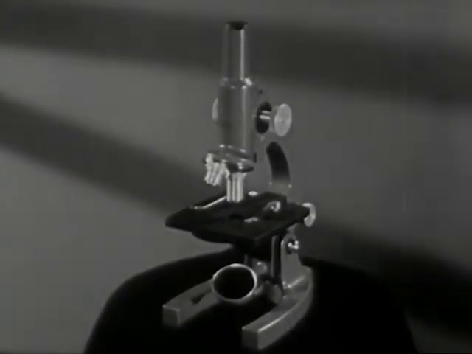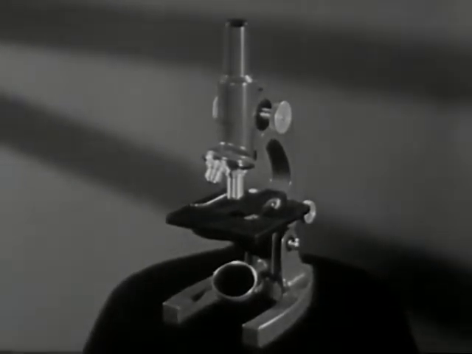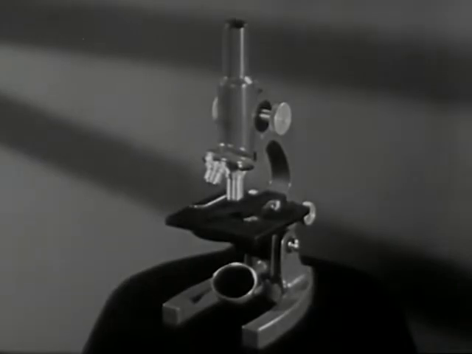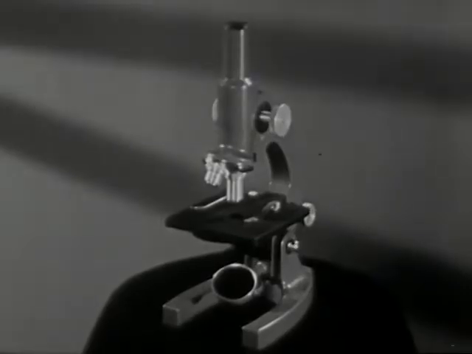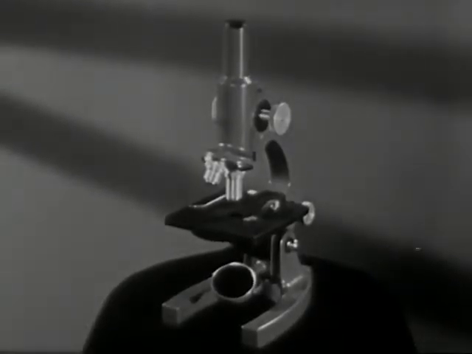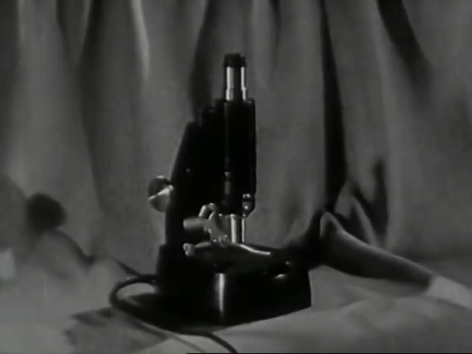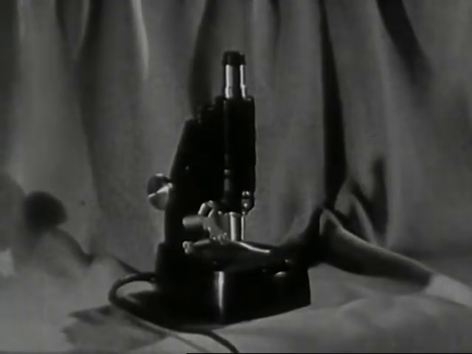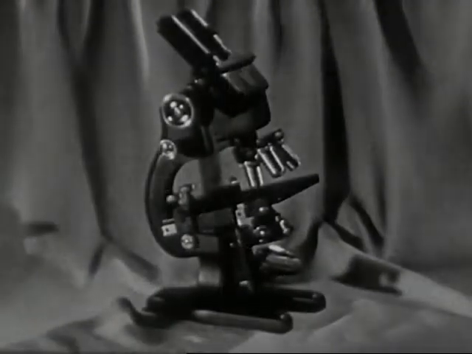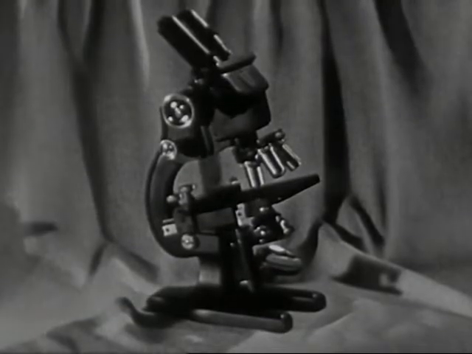The microscope is one of the most useful instruments you'll use in your study of science. It is one of the oldest and most universally used of all optical instruments. And the microscope is just as essential for your work as a student as it is for the work of the trained scientist.